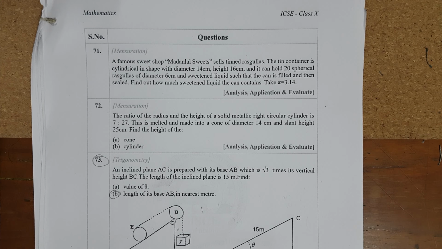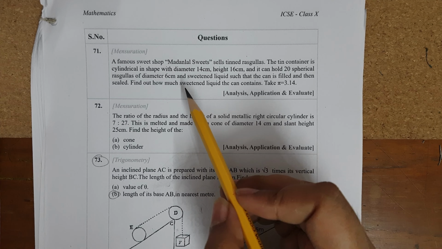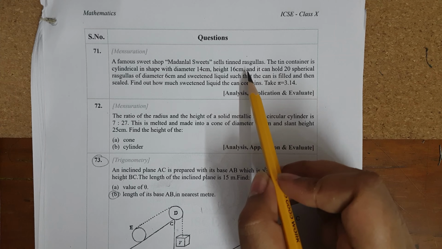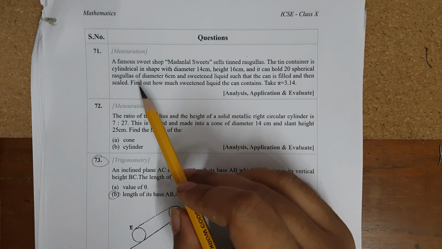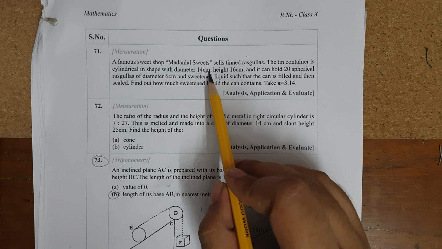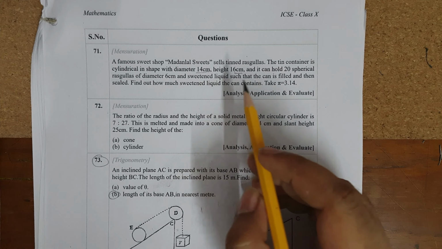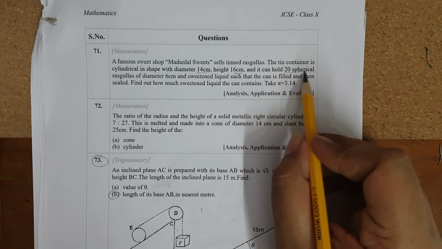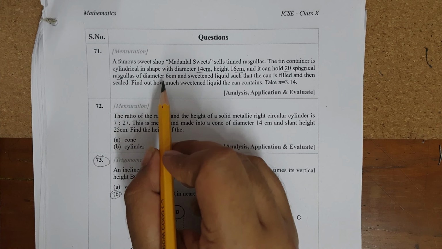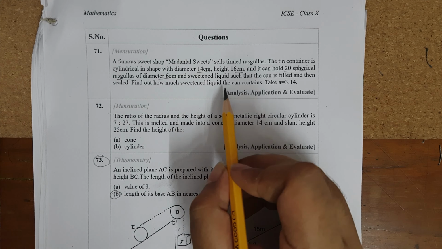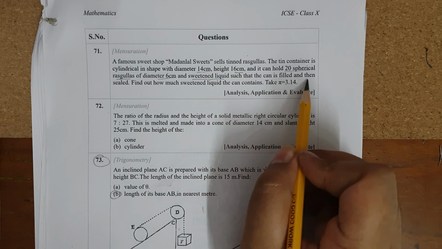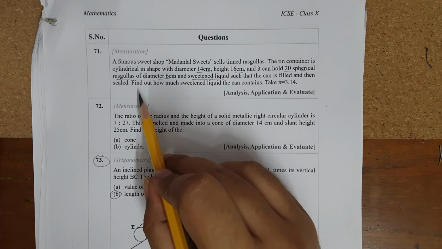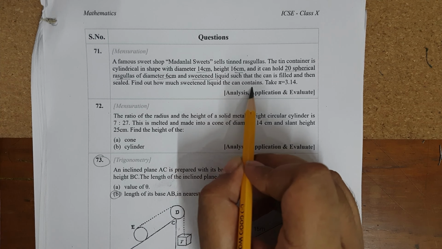Let's continue with question number 71. A famous sweet shop sells tinned rasgullas. The tin container is cylindrical in shape with diameter 14 and height 16 centimeter. It can hold 20 spherical rasgullas of diameter 6 centimeter and sweetened liquid such that the can is filled and then sealed. Find out how much sweetened liquid the can contains. Take pi equal to 3.14.